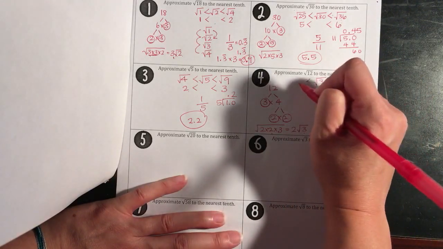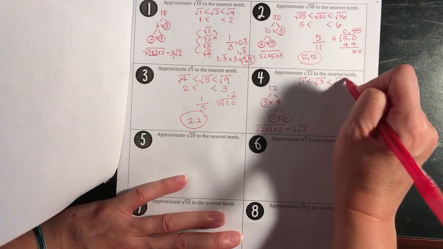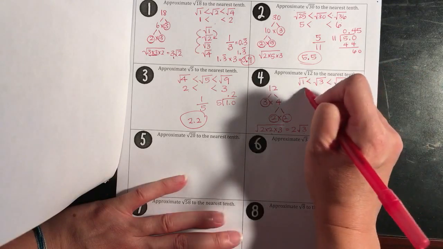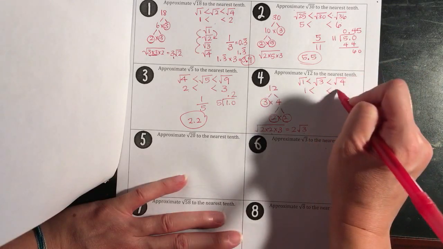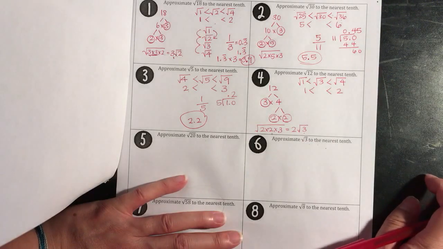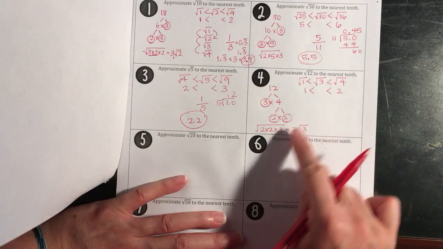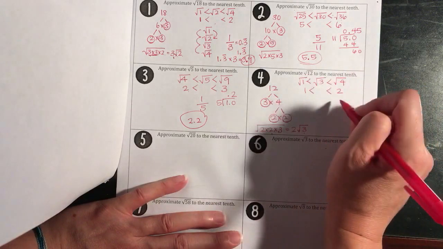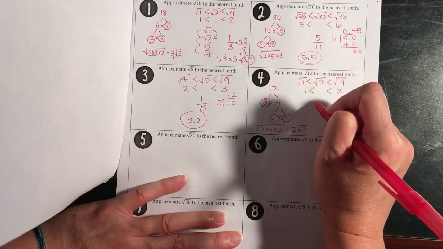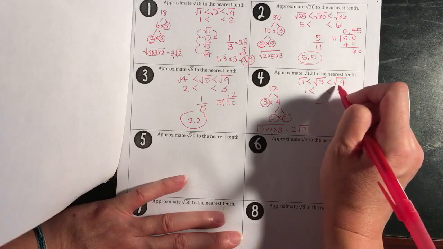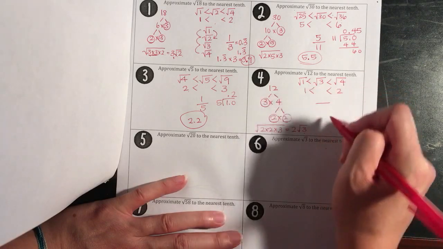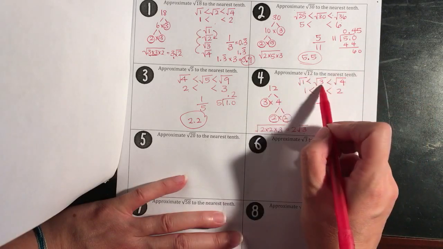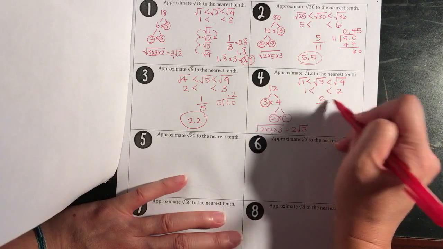Radical 3 is between radical 1 and radical 4. So it's between 1 and 2. So 1 point some number. Then we're going to not forget the 2 to multiply. So from there we have 3 spaces by 4 minus 1. And then 3 minus 1 to give you 2.